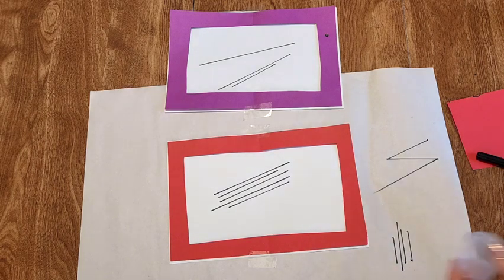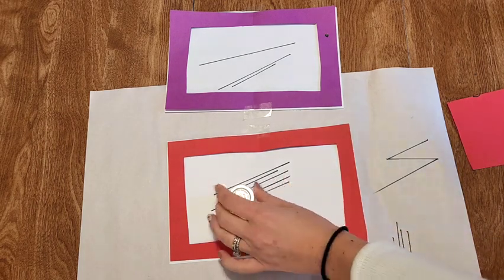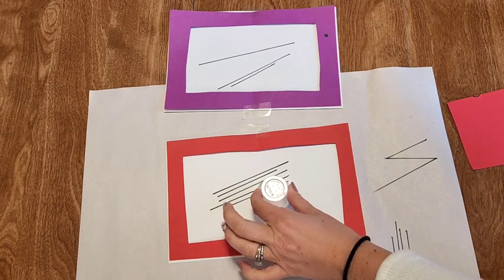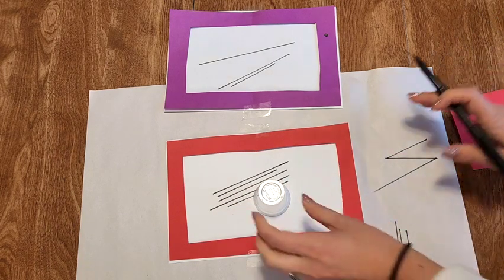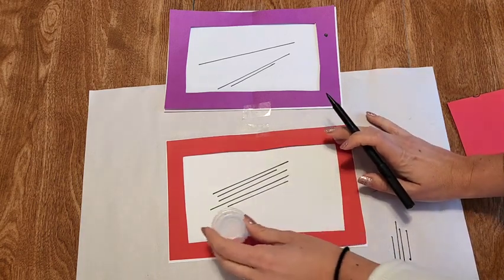So I am going to put a circle wherever I feel like it. You could do it off to the side. We could do it overlapping. You could just choose not to do a circle. That's totally fine. I'm just giving you guys some options here.